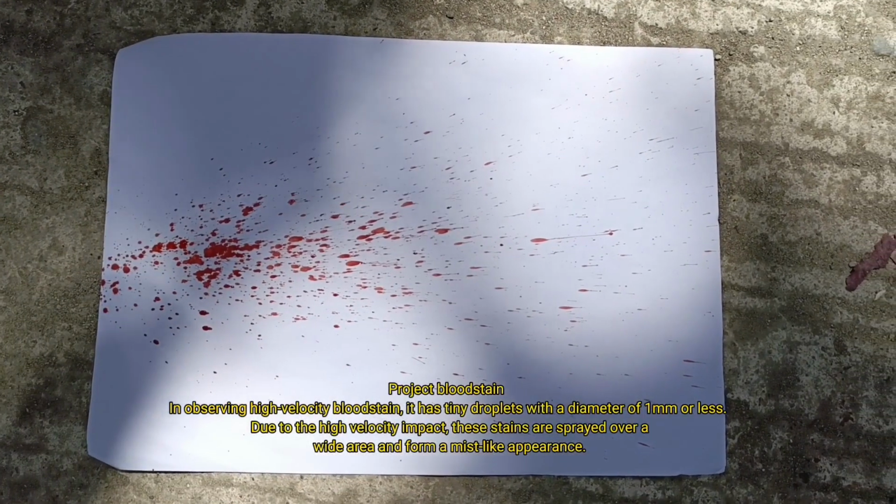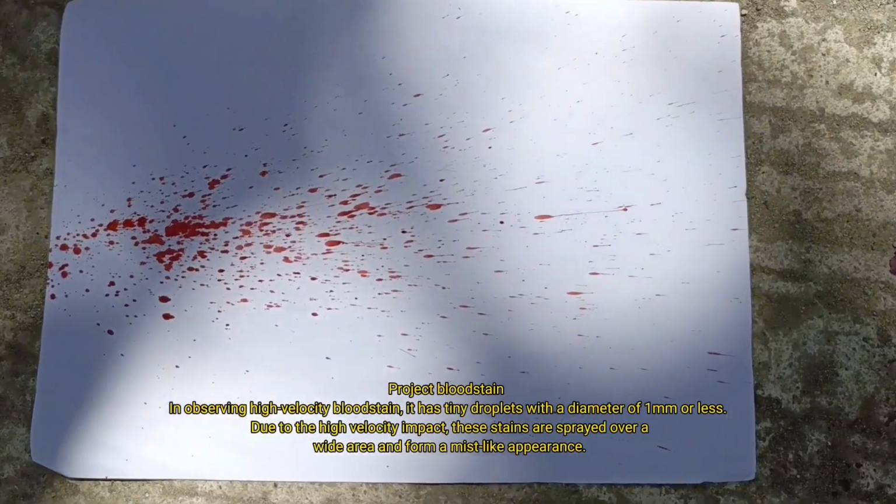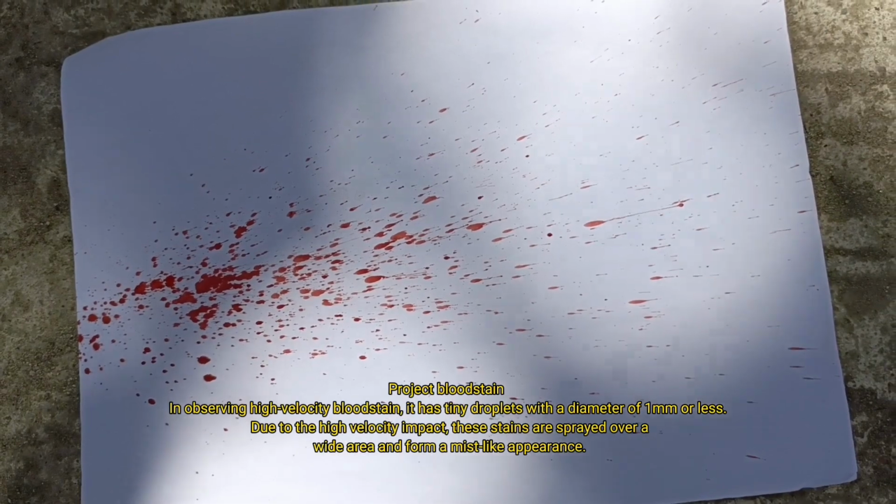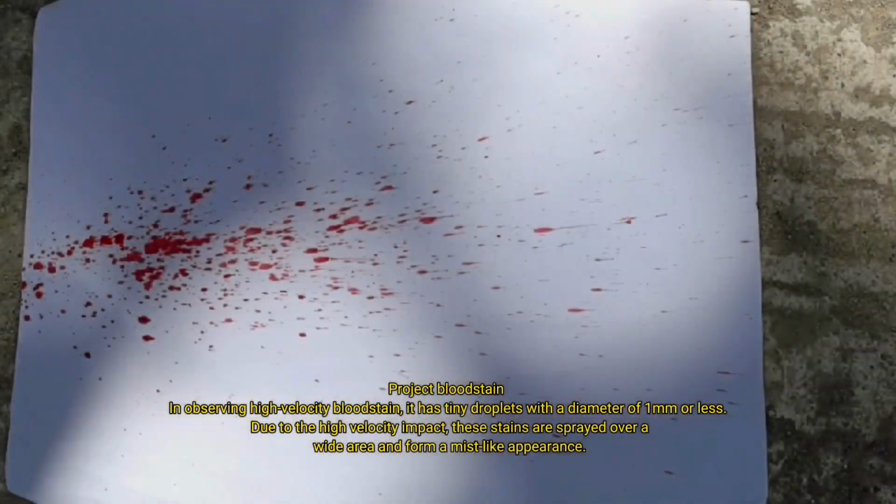Project Bloodstain, in observing high-velocity bloodstain, it has tiny droplets with a diameter of 1 millimeter or less, due to the high-velocity impact. These stains are sprayed over a wide area and form a mist-like appearance.